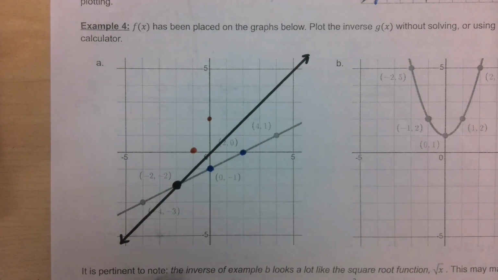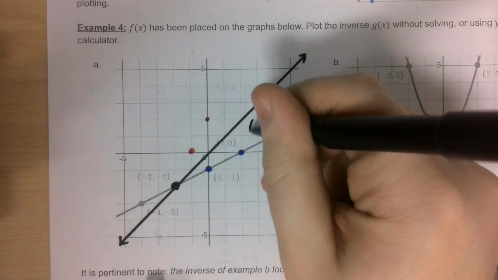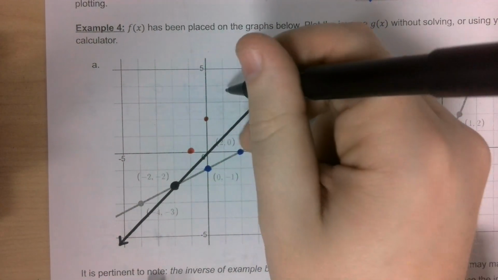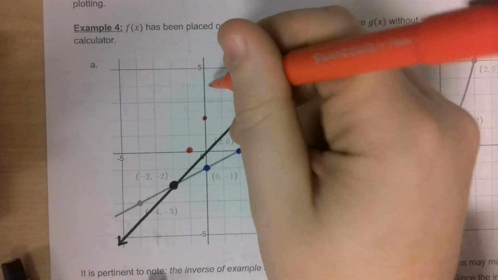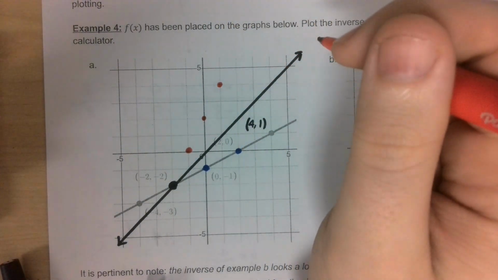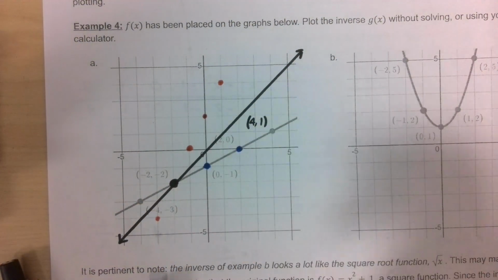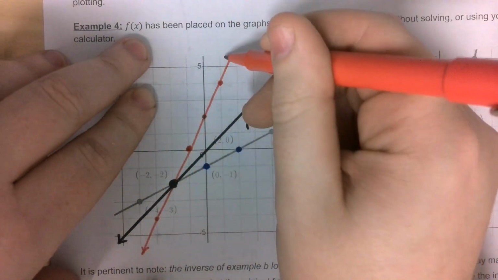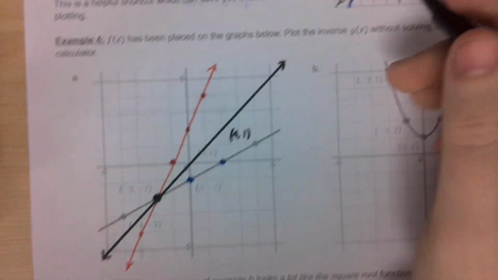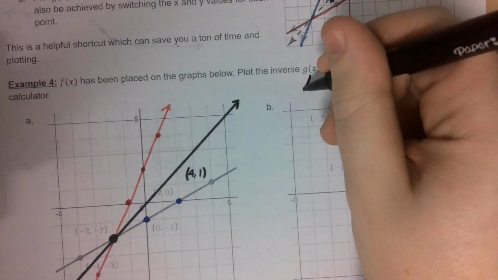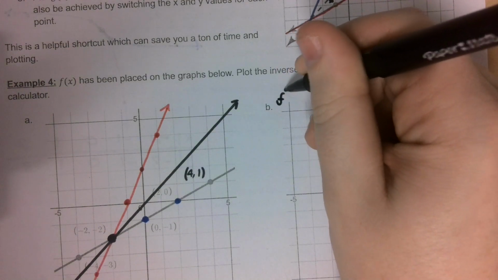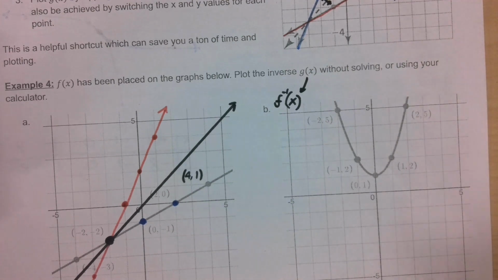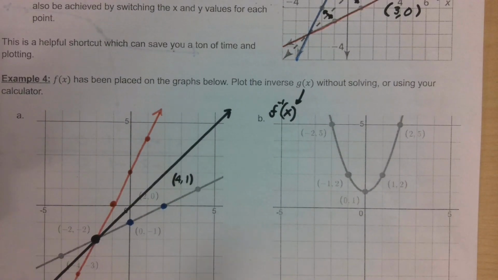And I also gave you the coordinates here, so if you want to do it by coordinates instead, you can do that as well. This point is (4, 1), so we know the inverse is going to be at (1, 4), all the way up here. You get the picture? This red line is our inverse, g of x. You are also possibly going to see g of x being written as f to the negative 1 power of x. This is just another way of saying the inverse. So you'll see it one of two ways.